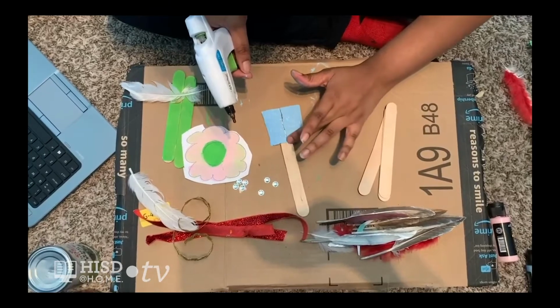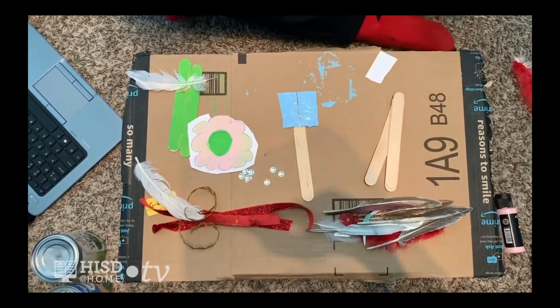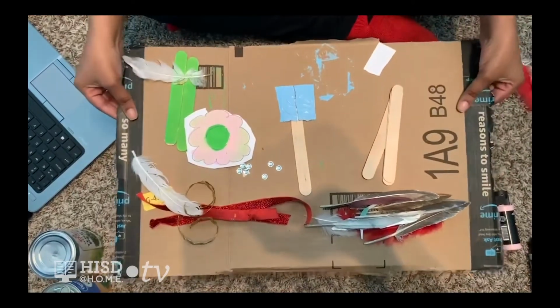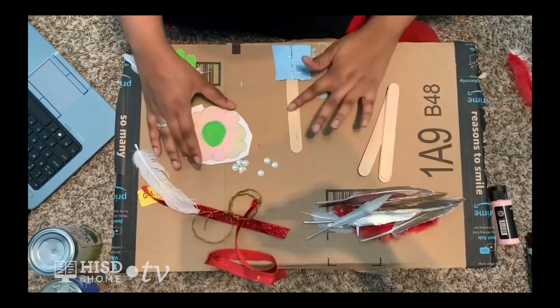This can be a little bit messy, so you want to make sure that you have a clean working space that you can use. So I just cut up a piece of cardboard. Alrighty.